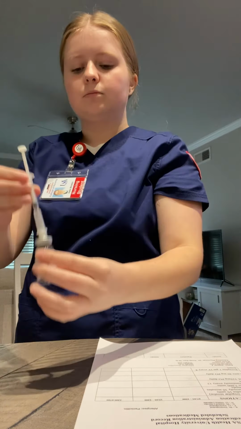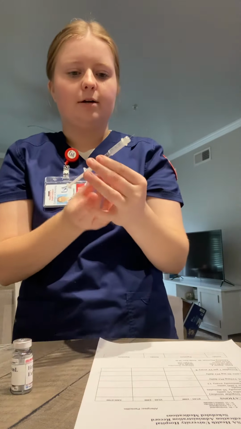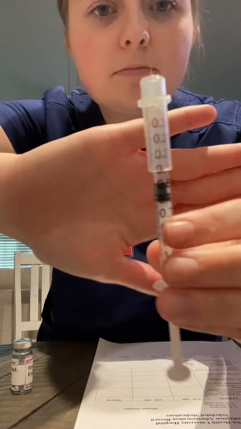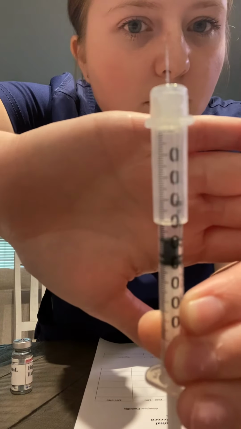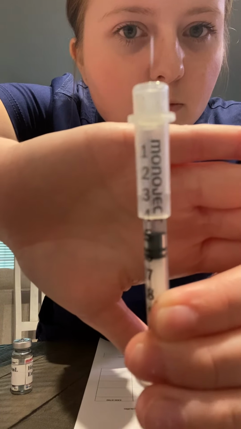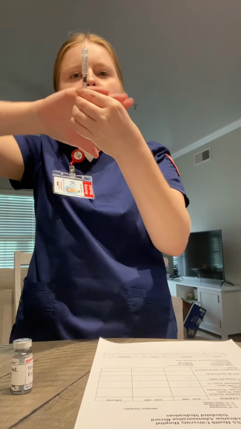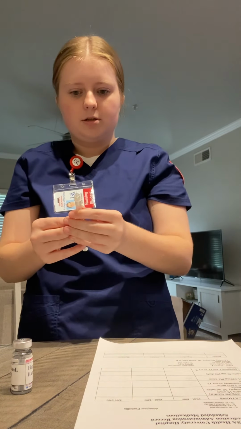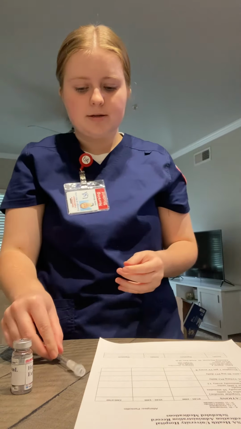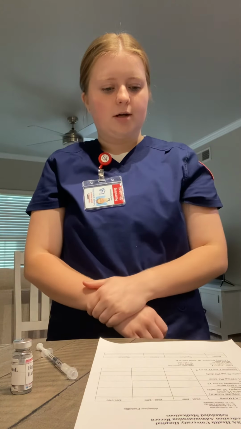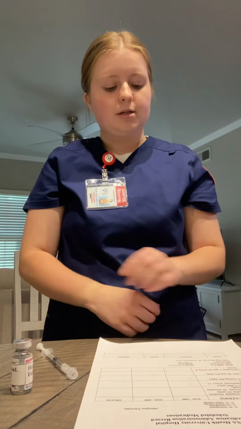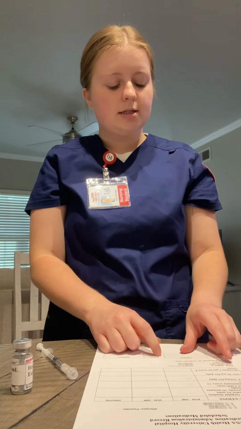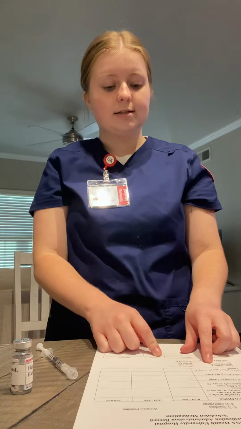Alright. So I do have my half a milliliter. Alright, so I'm just going to put the safety on, and I'm going to move on to the second check of the 7 rights of medication administration. So right patient, Jaguar J. Jones, date of birth August 25th, 1963.